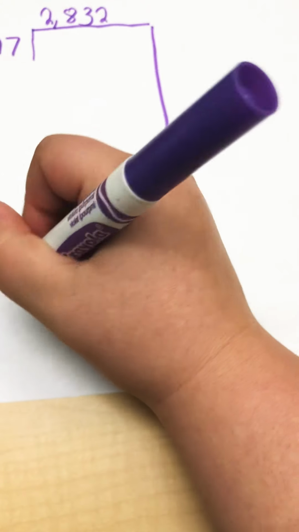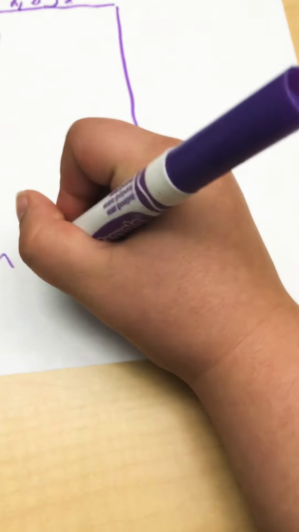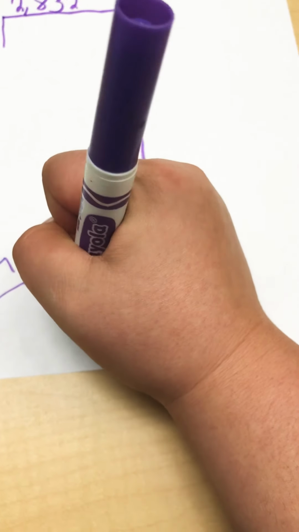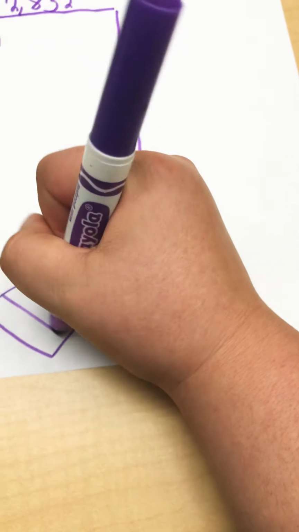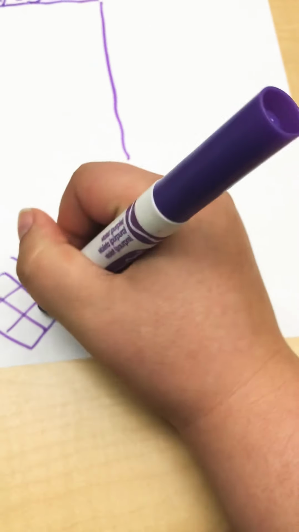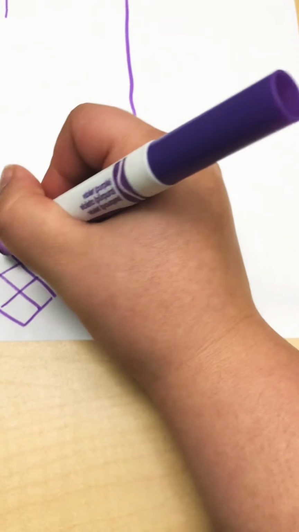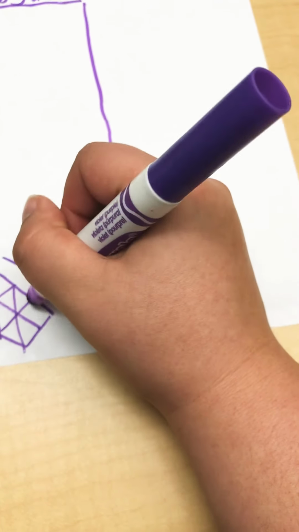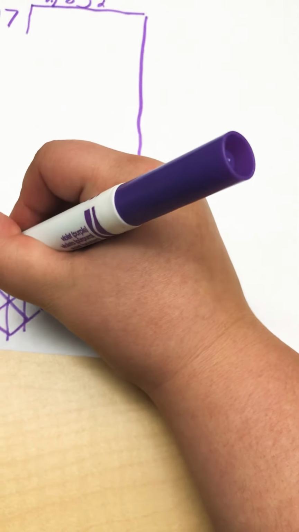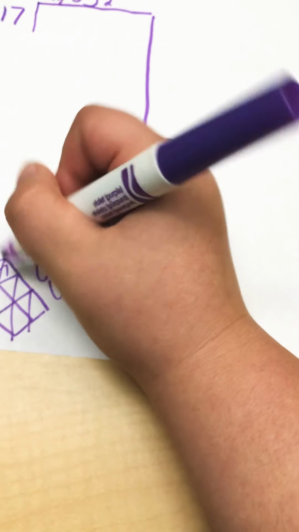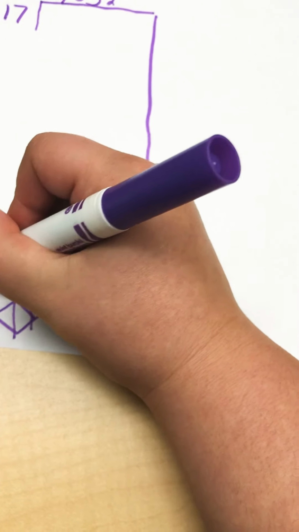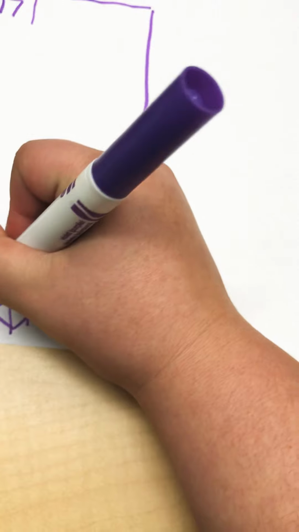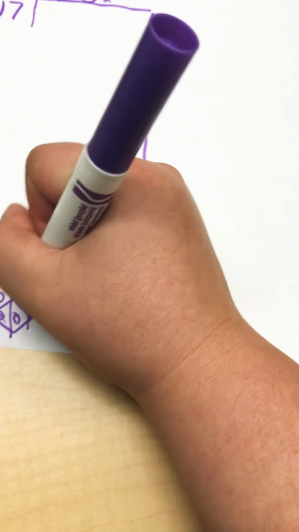Well, let's do this as a lattice. So we've got 17 and then 100. We draw our box. One times 7 is 7, 1 times 1 is 1, and then we know that 0 times anything is just 0.